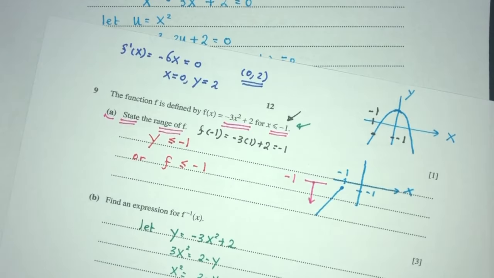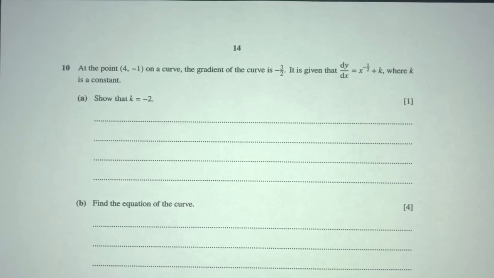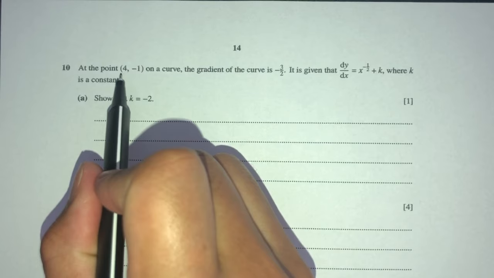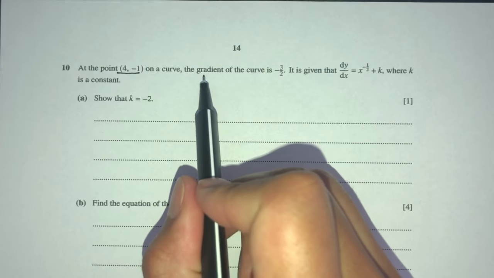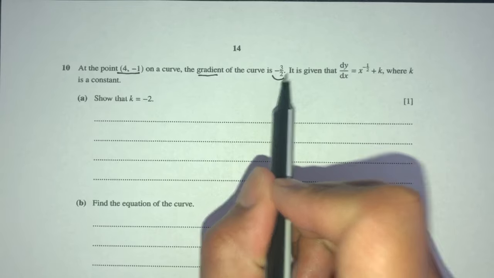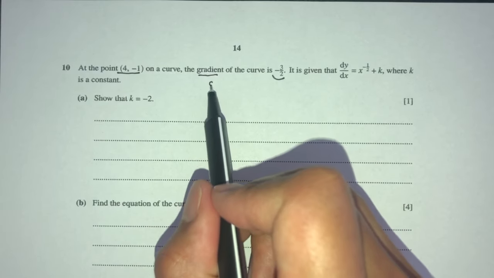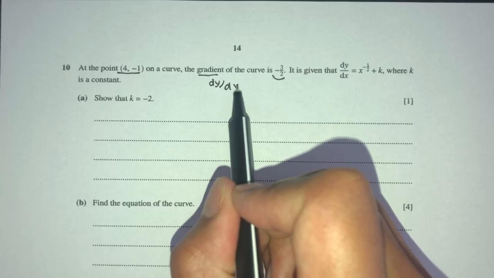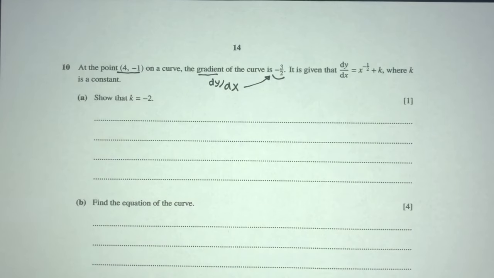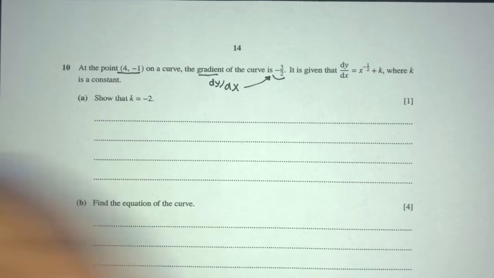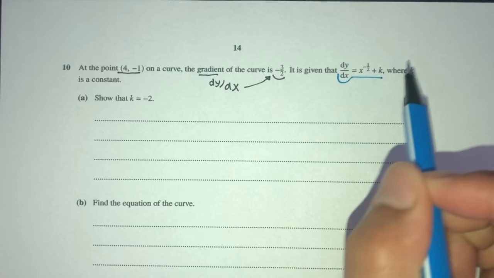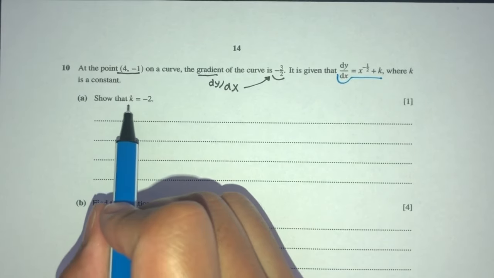And this is your question number 9. Now let's move on to question number 10. So at this point on the curve, the gradient of the curve is this. The gradient is just dy by dx is equal to this. Now we have the equation for dy by dx already given to you by the question right here. So use that to find the value of k.